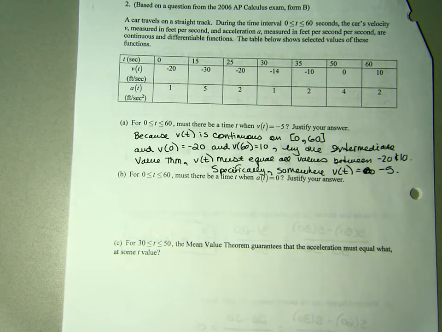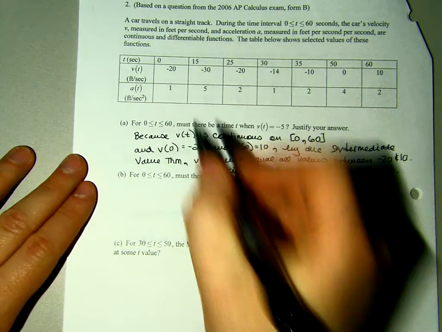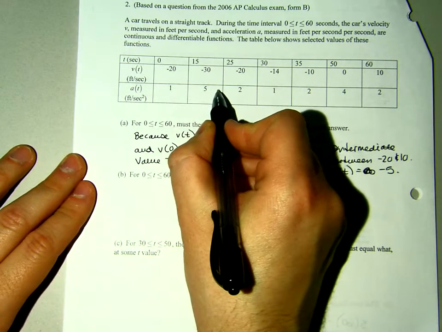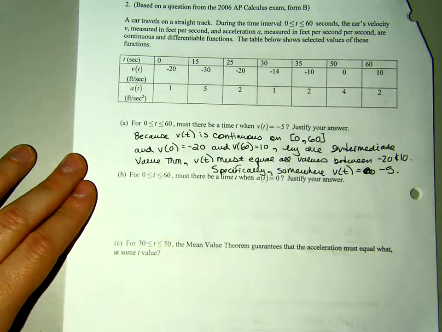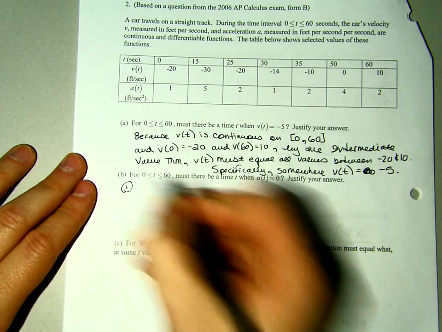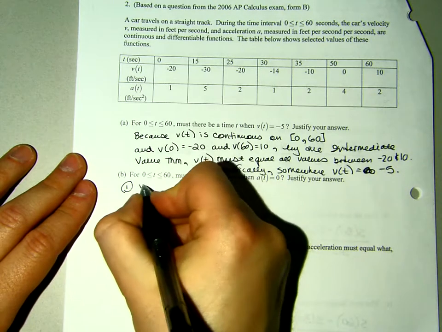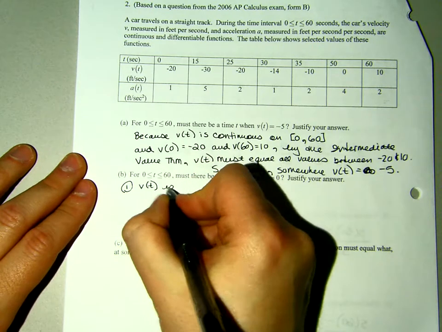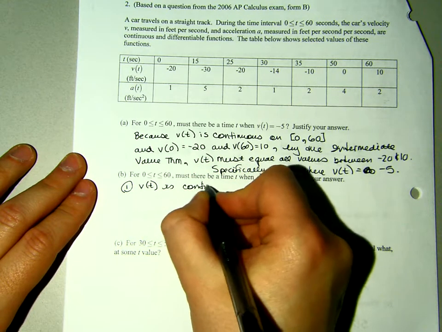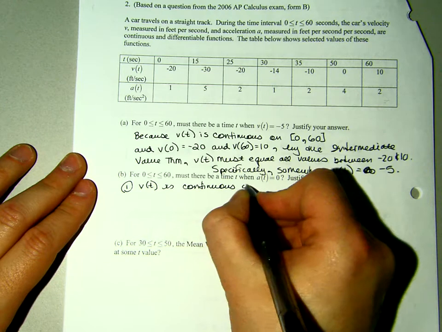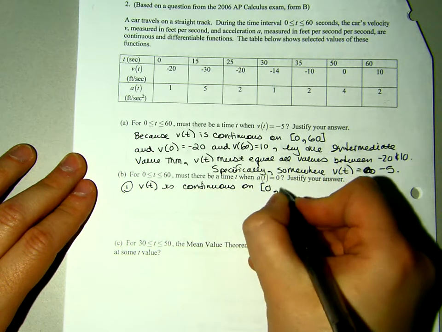Yeah, so really we're talking about the mean value theorem here. I want to apply the mean value theorem to my interval between 0 and 25. First of all, before we apply it, we have to state we're allowed to use the mean value theorem. Is velocity continuous between 0 and 25? V of t is continuous on the interval 0 to 25.